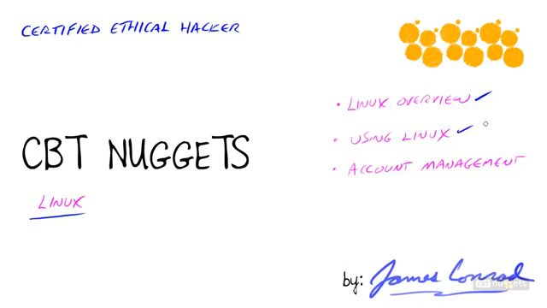We also take a look at using Linux itself and how to get around in the operating system, and then we'll be taking a look at account management because you may need to create those as you start to work with your Linux targets.